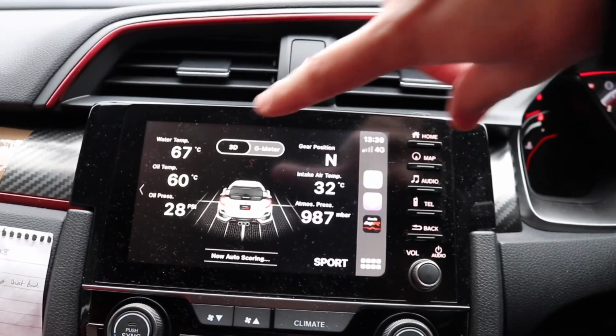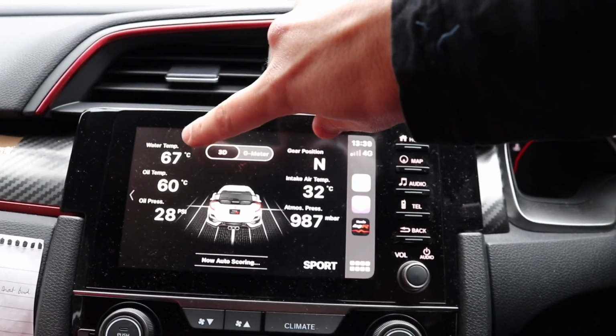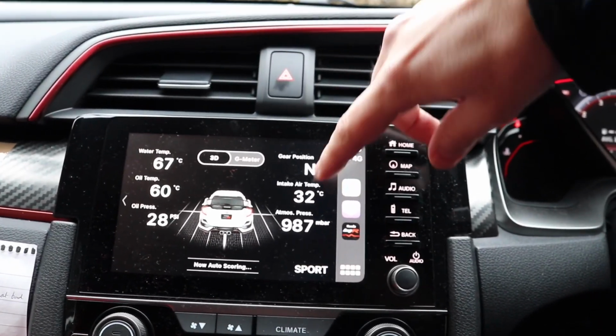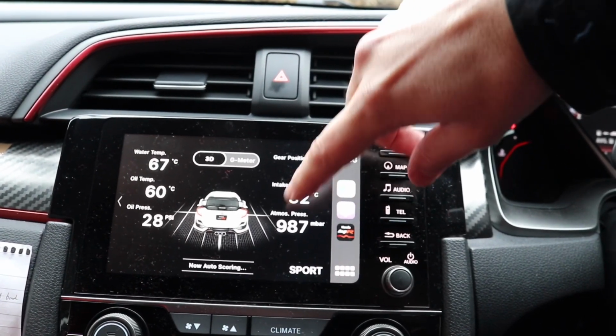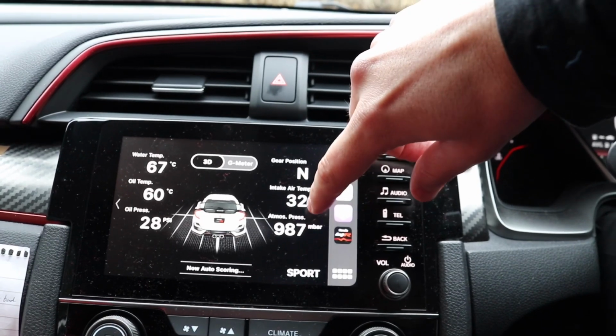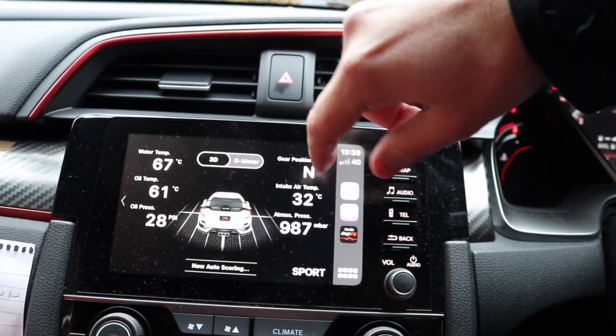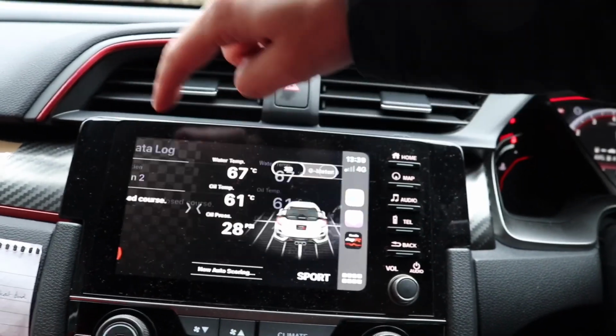But obviously, as you can see, we've got water temp, oil temp, oil pressure, gear position. Obviously we're just in neutral. Air intake temperature 32 degrees, and atmospheric pressure as well. Really interesting, amazing data from this car. Just going to go across to the next menu.